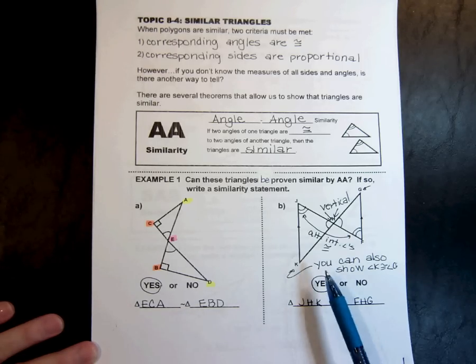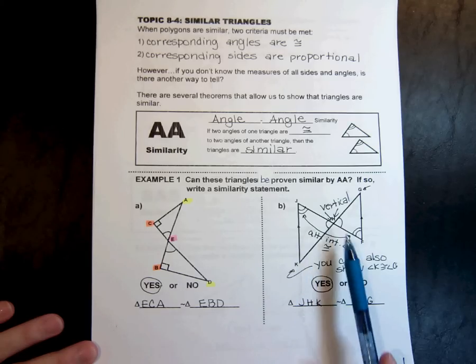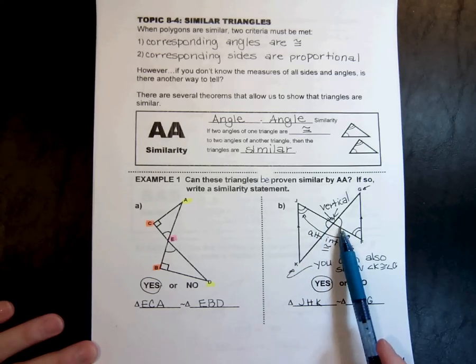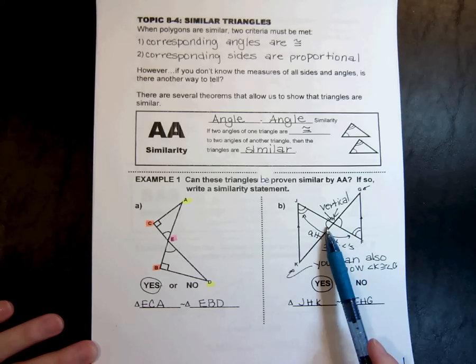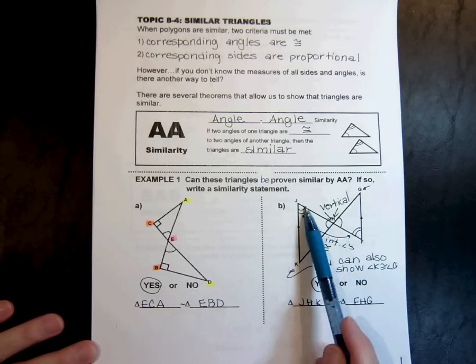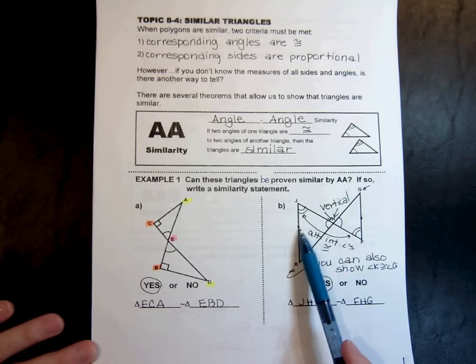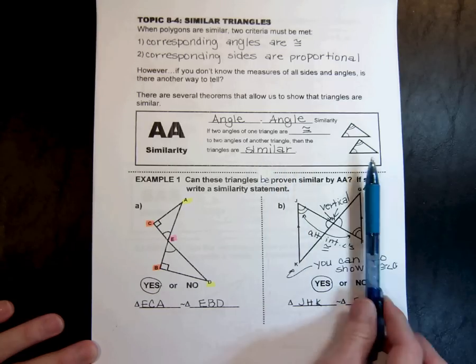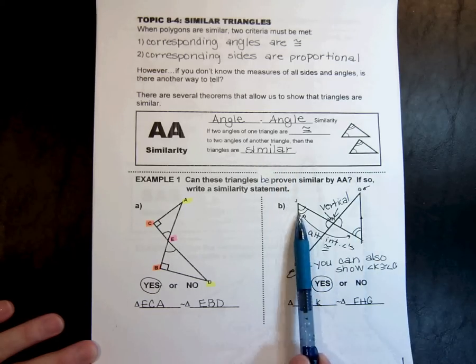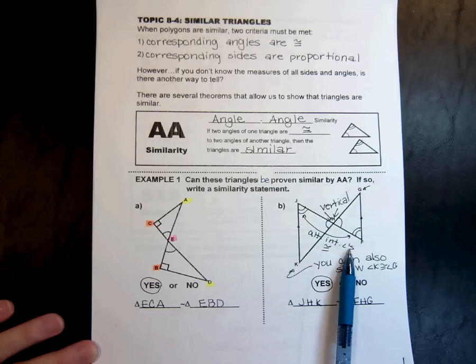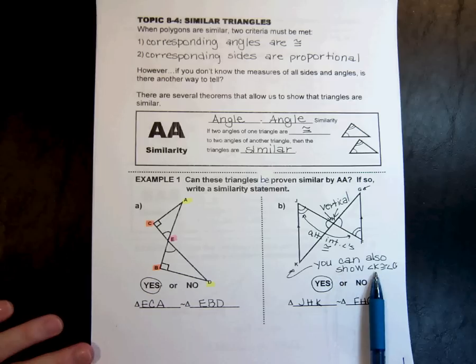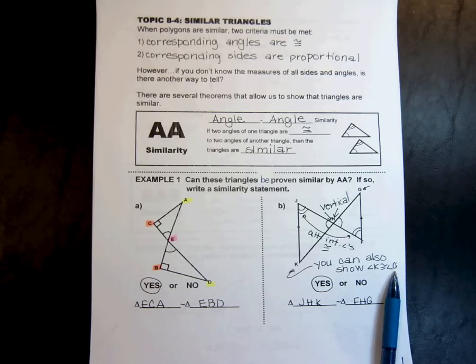Okay, so there are things that you can show proven. Vertical angles, even if it's not marked, you can mark it. Any two lines cross, the opposites are congruent by vertical angles. This J and this F, if they've already shown you with this little arrow that JK and GF are parallel, then these two are congruent by alternate interior angles. And you can also show that K and G are congruent by the same thing, alternate interior angles.